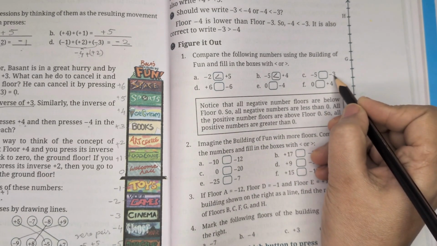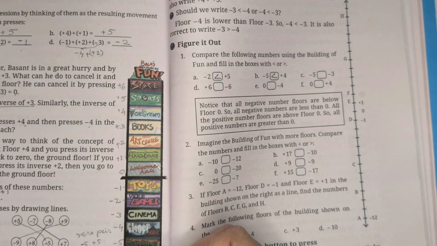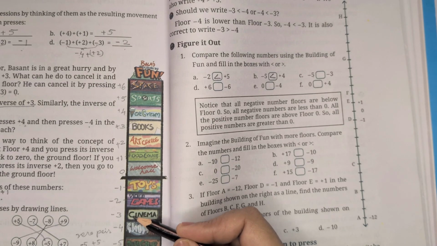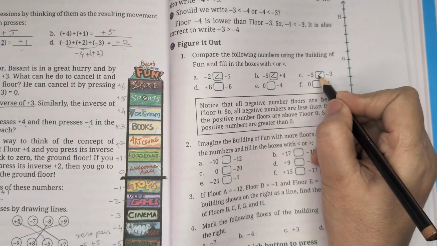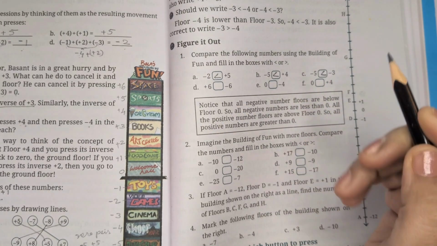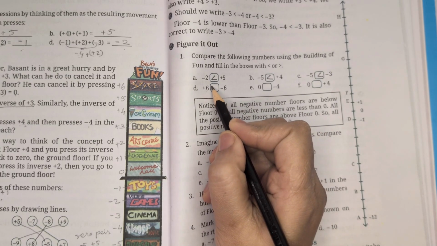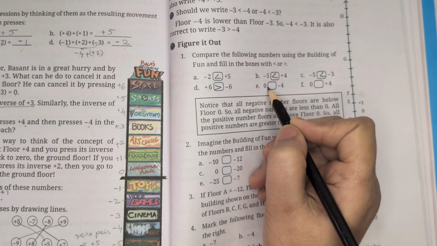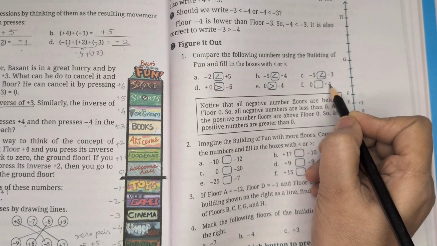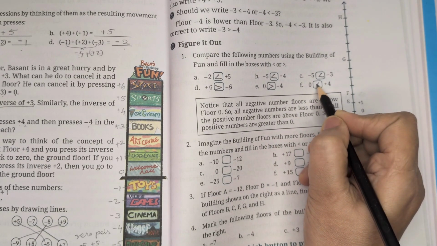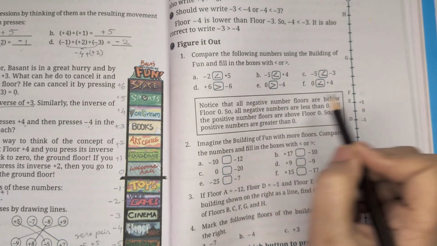Here -5 and -3. -5 means down, 5 floors down. -3 means just 3 floors down, which means -3 is bigger, higher. Also in the number line, -3 is coming on the right side. Here +6, -6. Plus positive number is bigger. 0 is greater than negative number. Here +4, that is greater than 0. Just keep the number line in mind and we can easily do it.